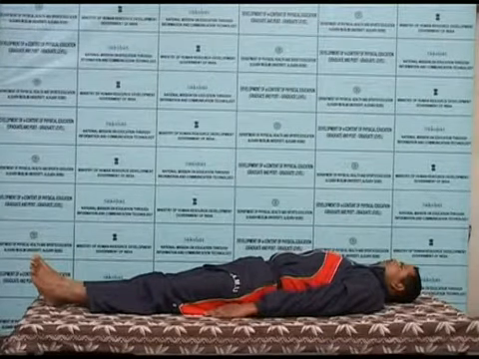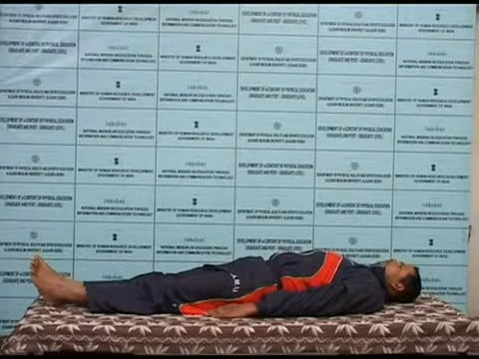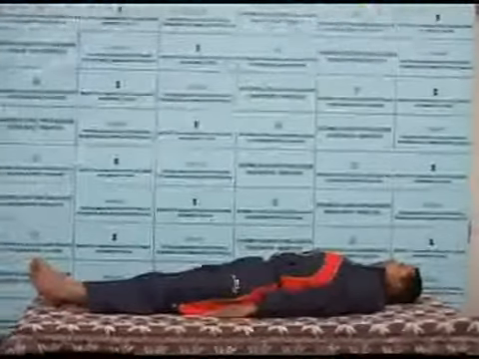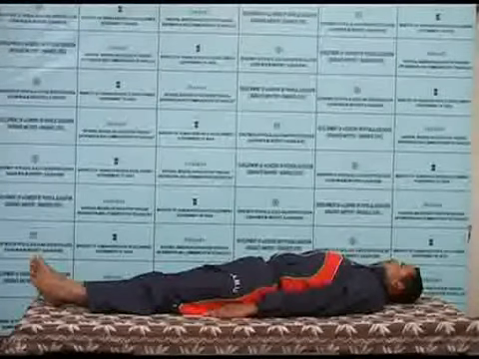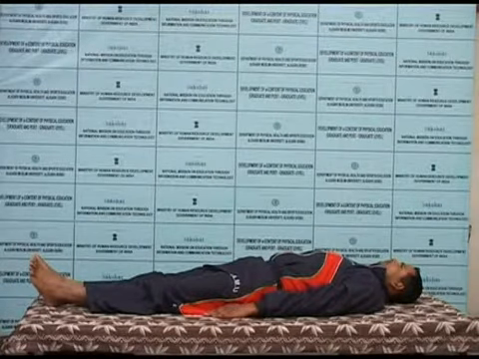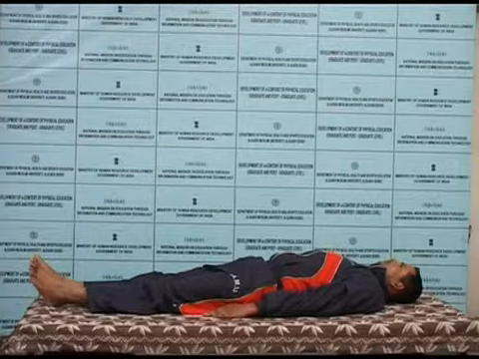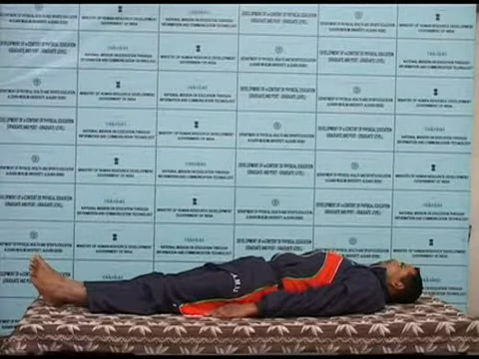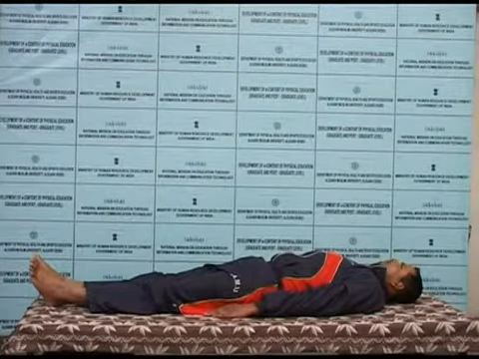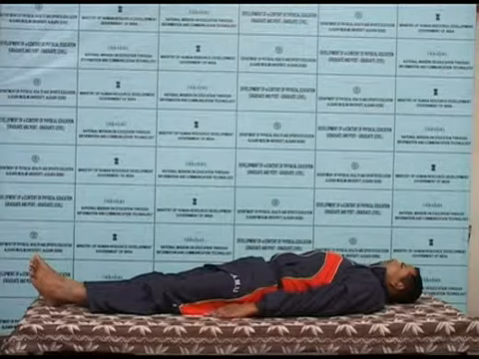Some of the important abdominal exercises. These are the exercises to improve the tone of the abdominal muscles. These types of exercises are given especially for the upper rectus abdominis muscle. We already discussed that the rectus abdominis is one of the major muscles on the anterior side of the abdomen.